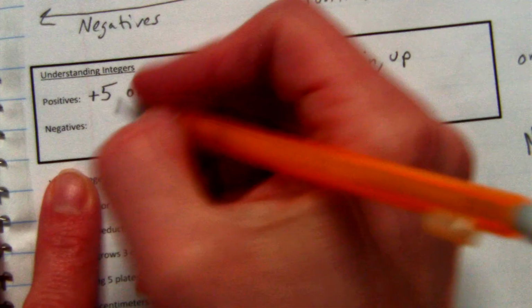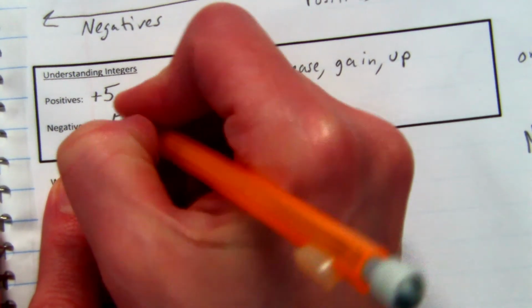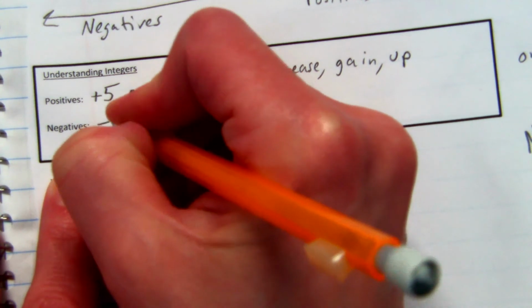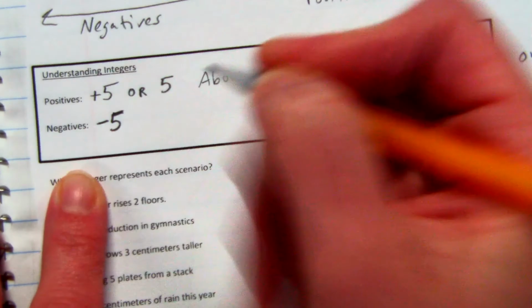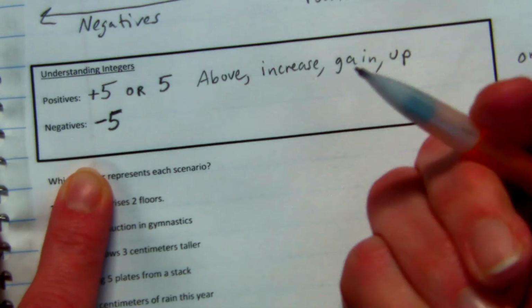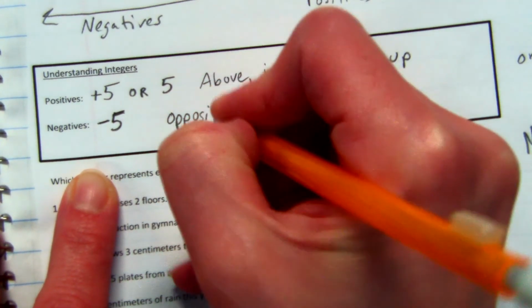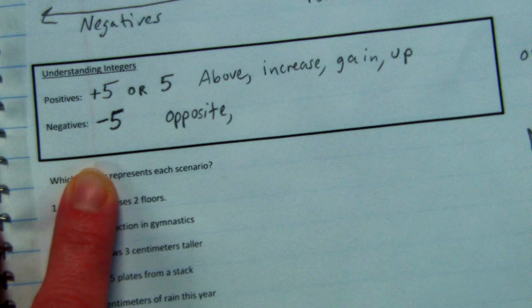Negative numbers, when you have a negative, you have to have that little minus sign in front of it. We call it the negative symbol. It's just basically a minus sign that sits right in front. It has to be in front. It cannot be behind.